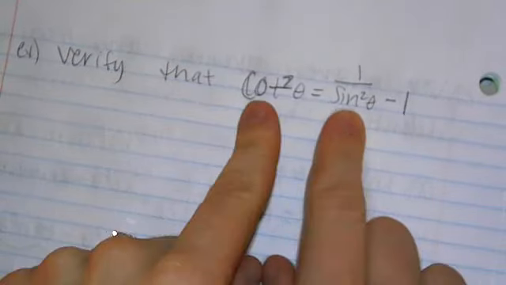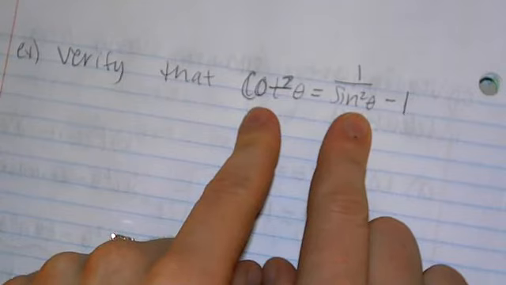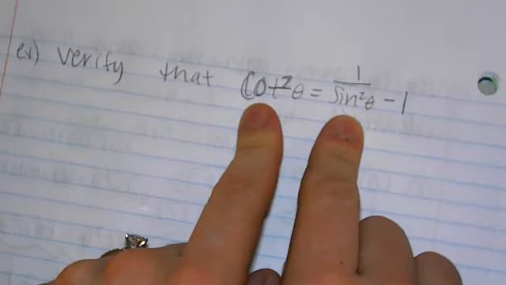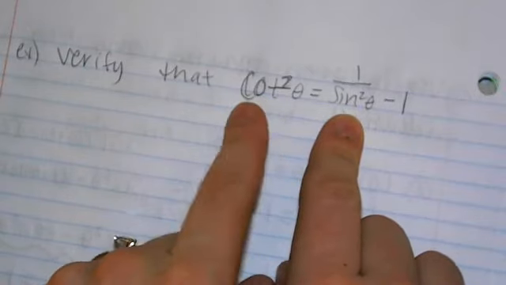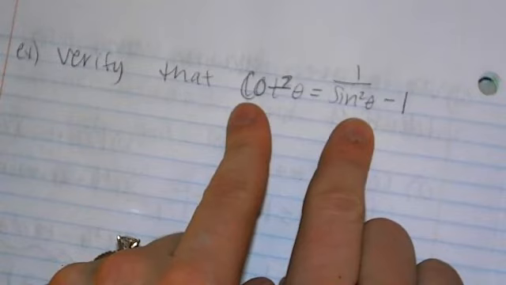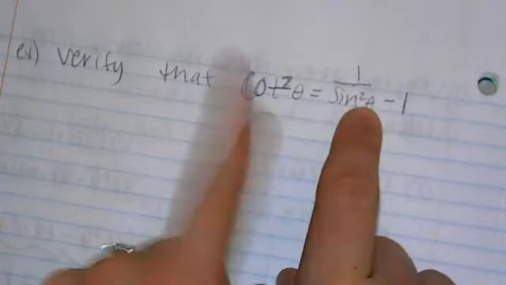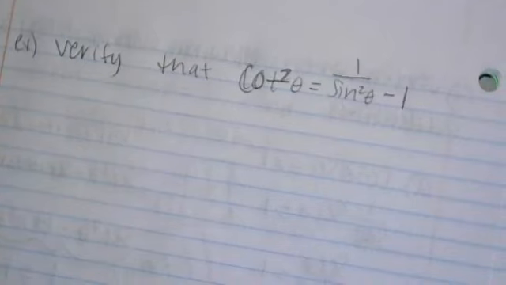Because essentially what we're doing when we're working with verifications with the equal sign, you generally want to only manipulate one side. Meaning I want this side to look like that side, or this side to look like that side. But we're never going to start multiplying and doing all these crazy things. It just gets really complicated really quickly. So I'm feeling like my best bet here would be to start with cotangent squared theta.